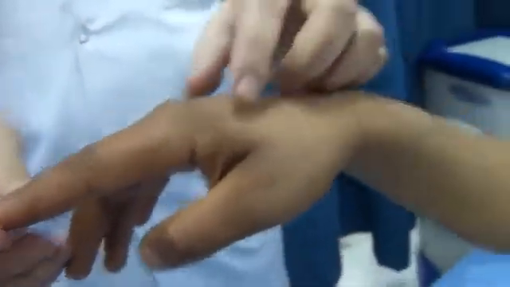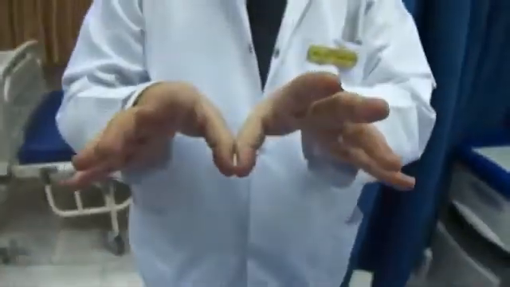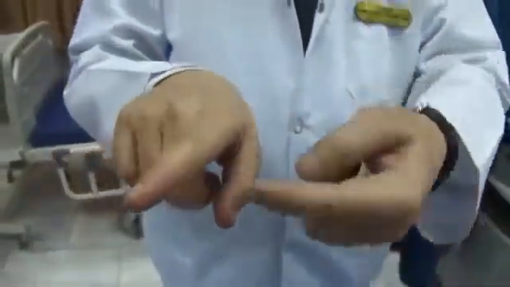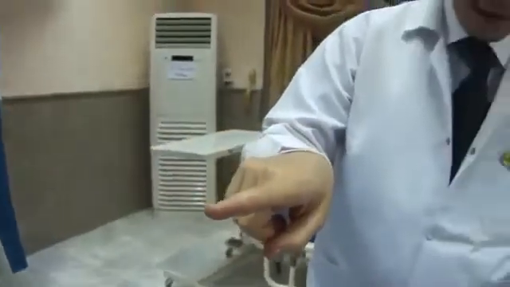These two tests, Shamroth's test and inspection of the radial side of the finger, are both routine tests to check for clubbing because it is very important.